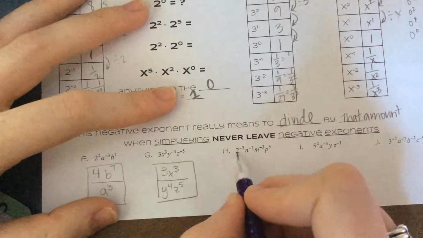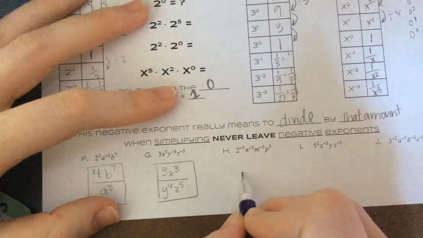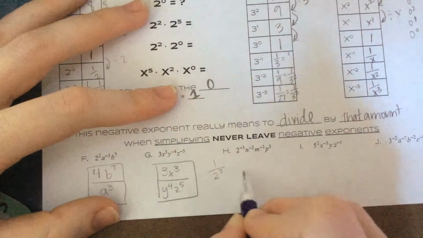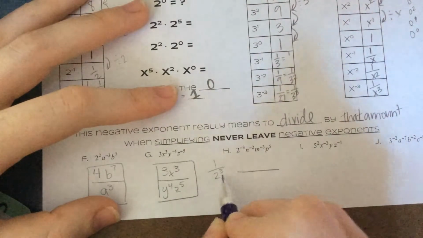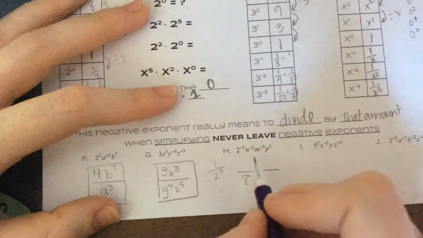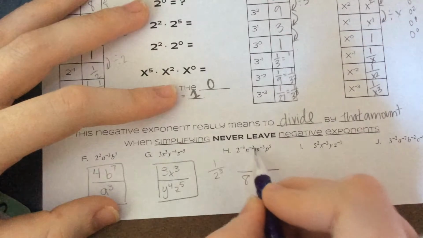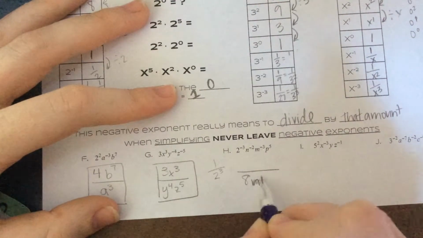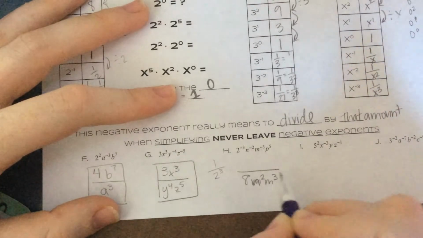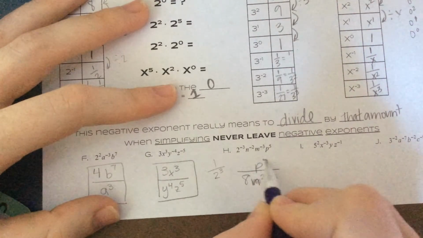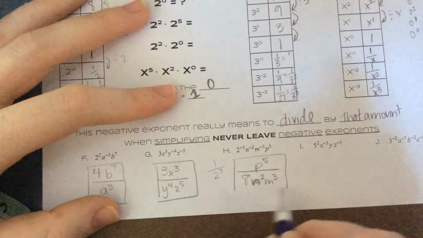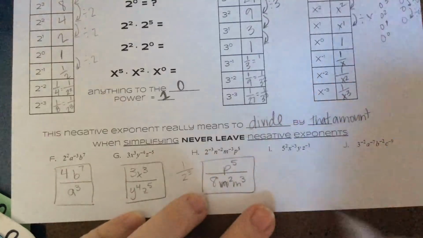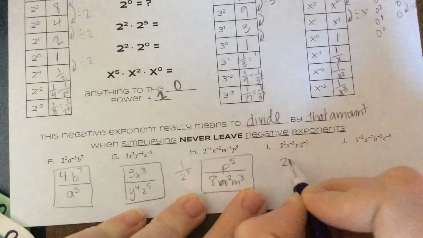Here, you have a 2 raised to the -3rd power, so that means that you'll have a 2 to the 3rd underneath the fraction. 2 to the 3rd is 8, so we'll have 8 on the bottom. You have n to the -2nd and m to the -3rd, so you'll have n squared and m cubed. That p to the 5th, since it's a positive exponent, needs to stay in the numerator, and so that's our simplified expression there. 5 squared is 25.